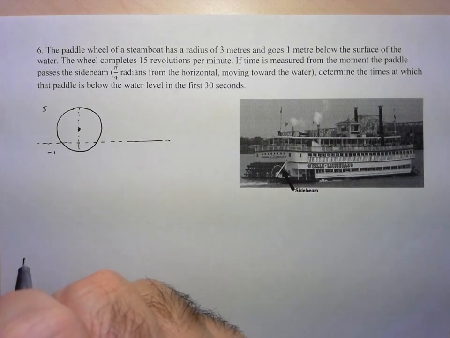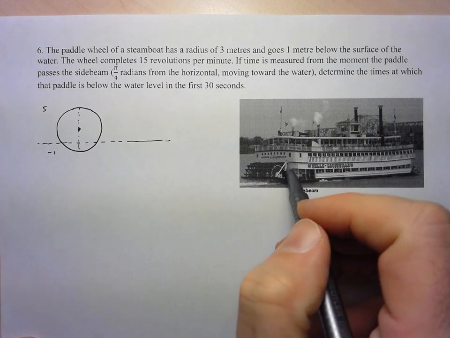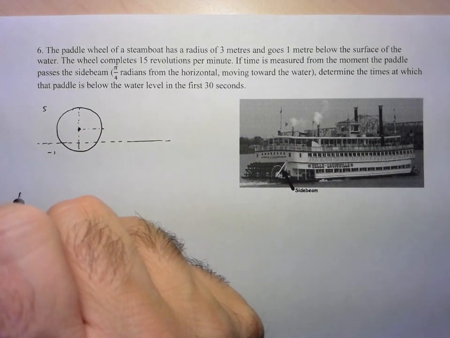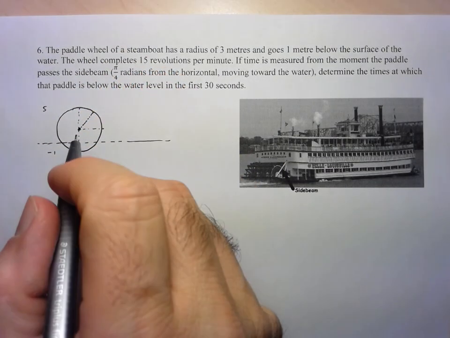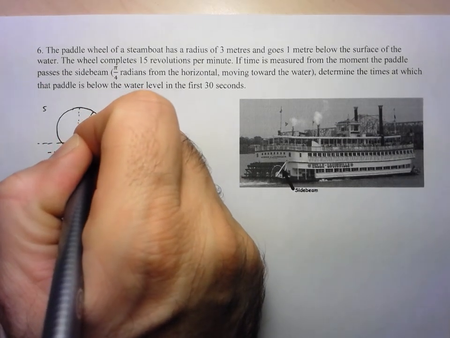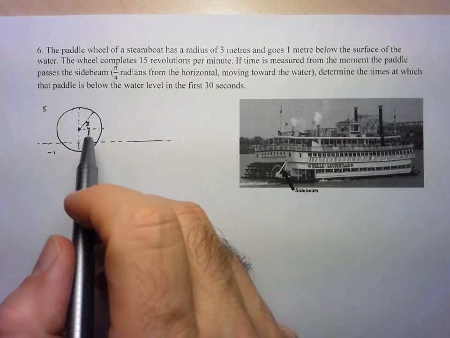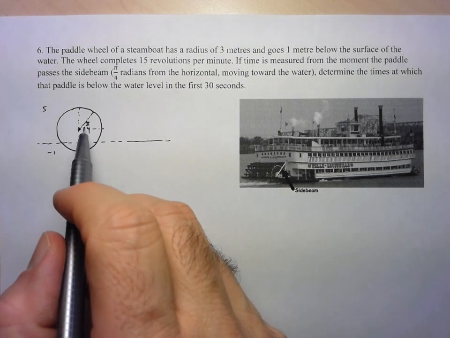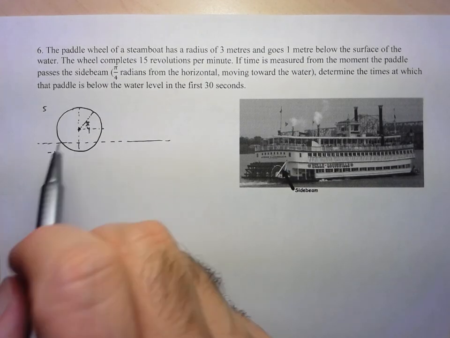So there's our maximum height. We're starting from where this side beam is, which they tell us is pi over 4 radians from the horizontal. Notice, not from the water, but from the horizontal. So here we have pi over 4. Now it looks as though we're going to be working in time, so what we'll do is translate this measurement in radians into a time measurement.